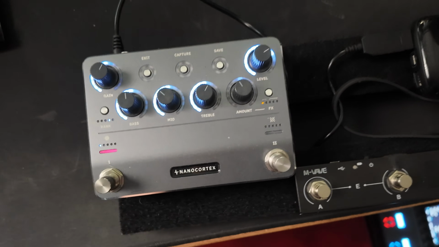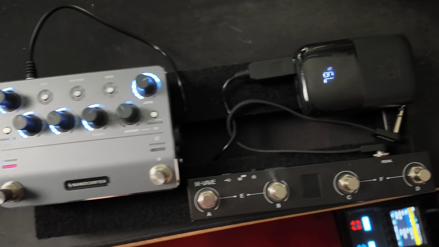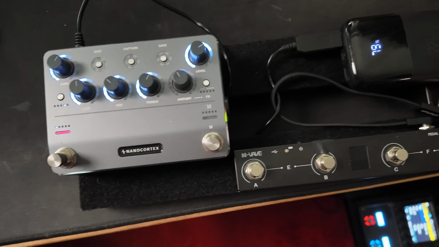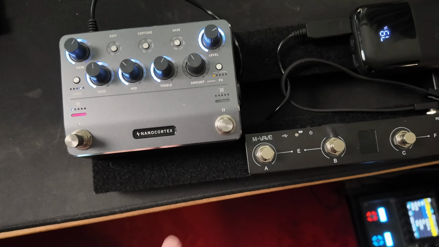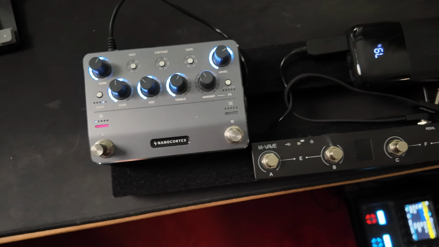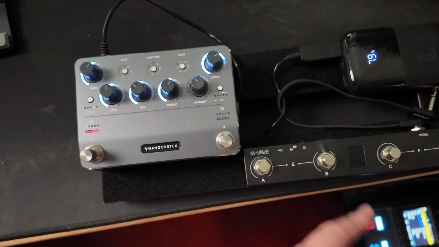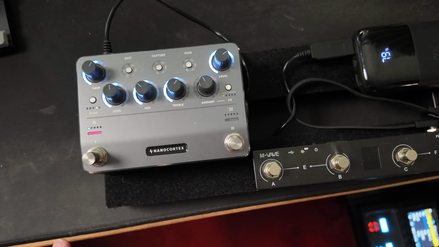So this is my small Nano Cortex board. I'll link to the video that I'd made previously if you want to have a look at that in more detail. But in essence, it's the Nano Cortex powered by USB on a Pedaltrain Nano board. I disconnected the MIDI controllers. I'm not going to be using it here.